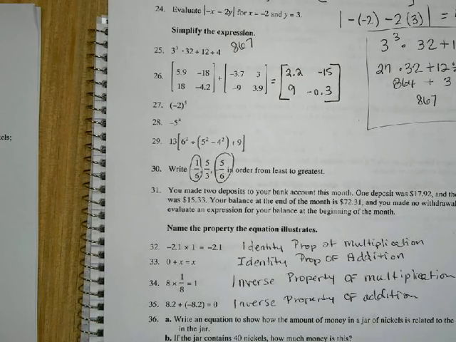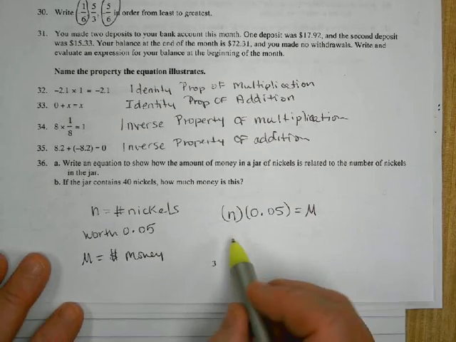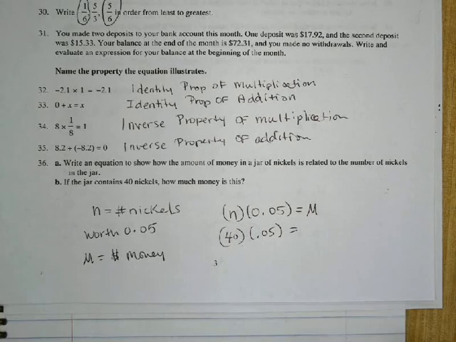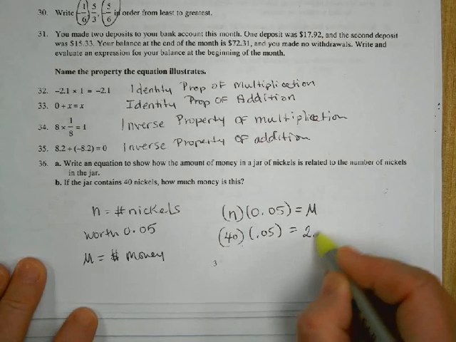If the jar contains 40 nickels, I'm sorry, there it is so you can see it. If the jar contains 40 nickels, how much money is that? $2.